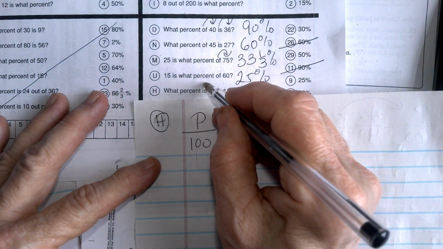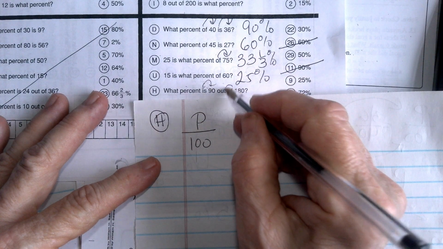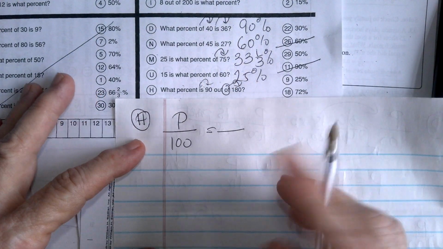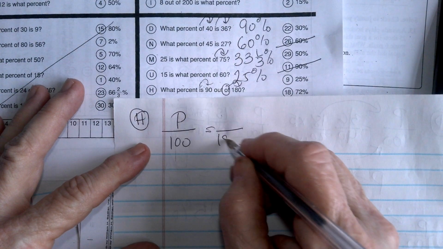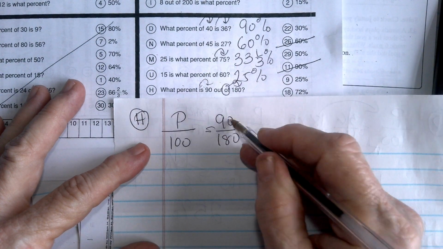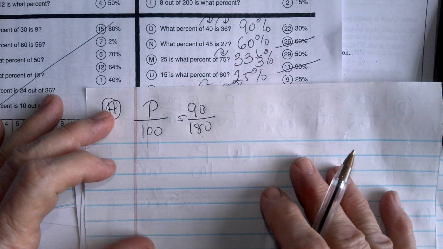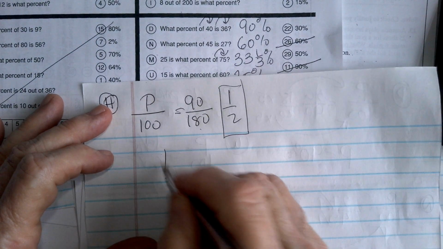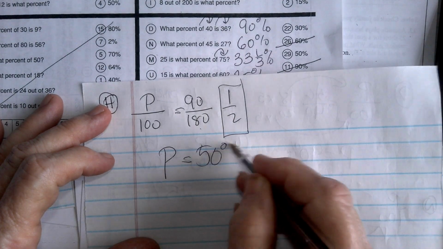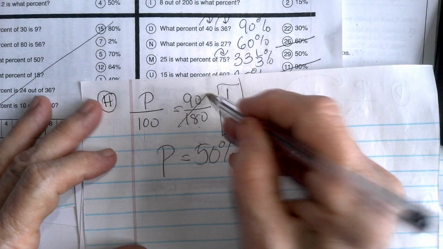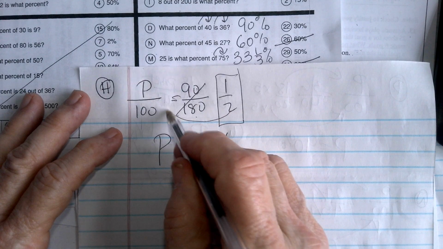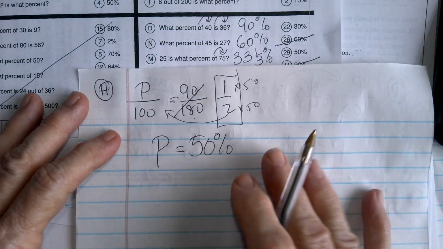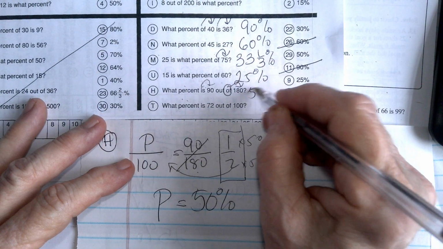What percent is 90 out of 180? Where's the 180 going to go? On the bottom. It's is over of, and 90. Now doesn't that reduce to a half? Yes. What is a fraction for a half? Half of a dollar, 50. So the P is equal to 50%. Again, once you have a half, you can also go 2 times 50 and 1 times 50. So this one is 50%.